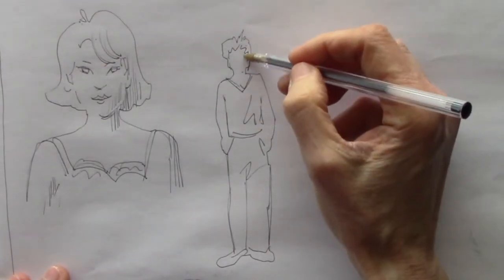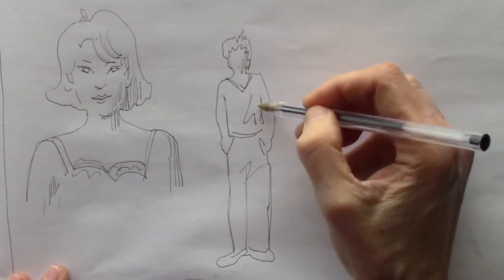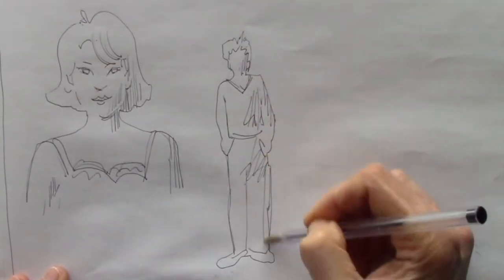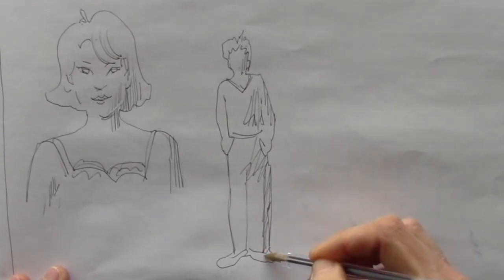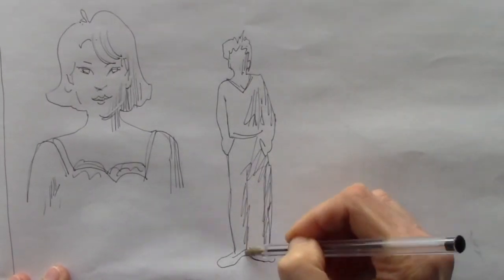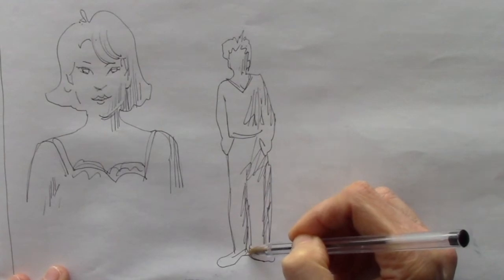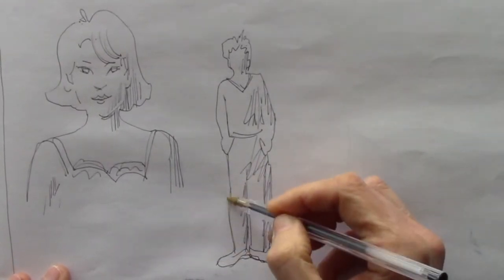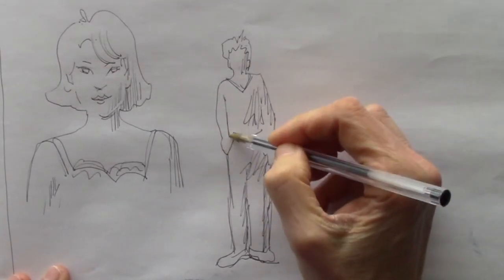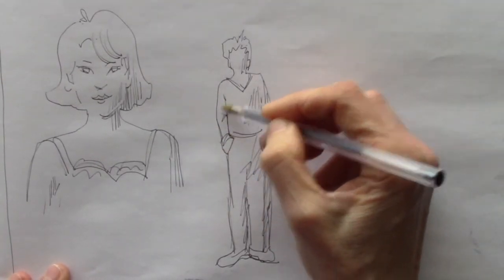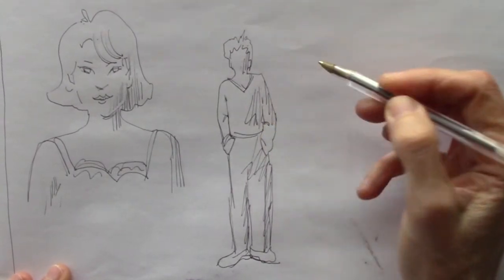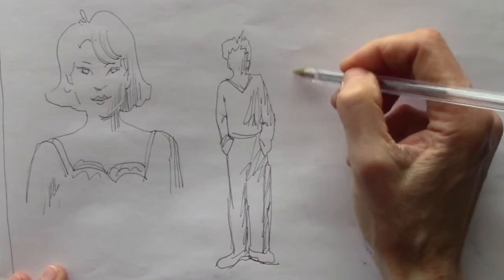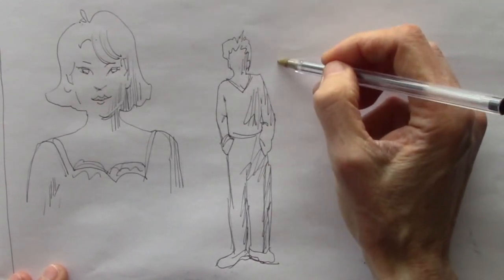And if you want to give him some shadow, you can shadow down one side of him. And this is better when you're using a darker pen. It looks much better. And there's a tendency to want to press, but you don't have to press. You can just, and that's it. And he's standing beside someone else.